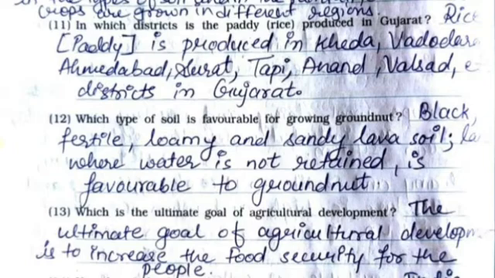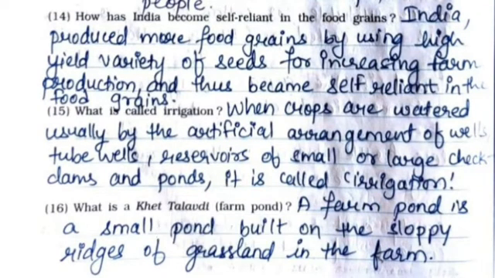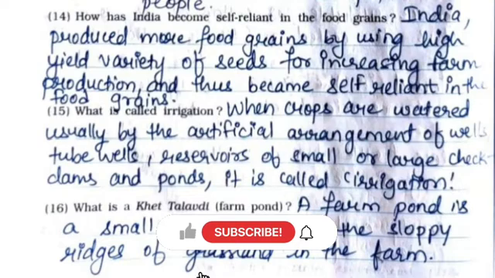13th, which is the ultimate goal of agricultural development? The ultimate goal of agricultural development is to increase the food security for the people. 14th, how has India become self-reliant in the food grains? India produced more food grains by using high-yield variety of seeds for increasing farm production and thus became self-reliant in the food grains.